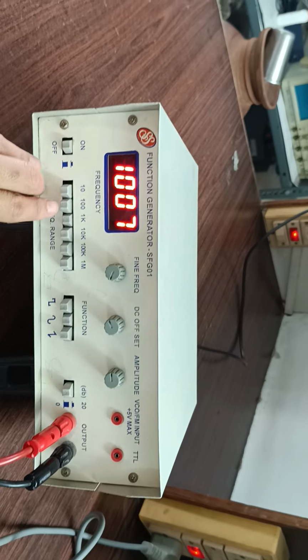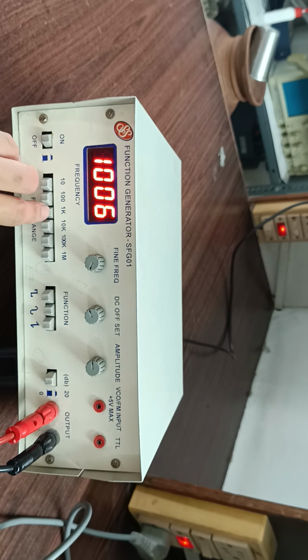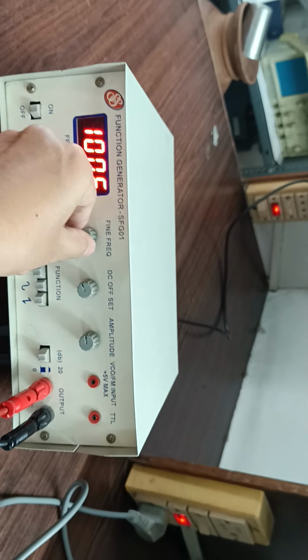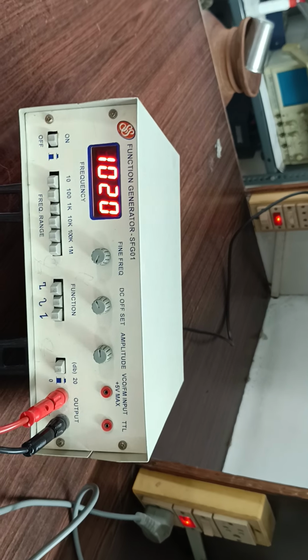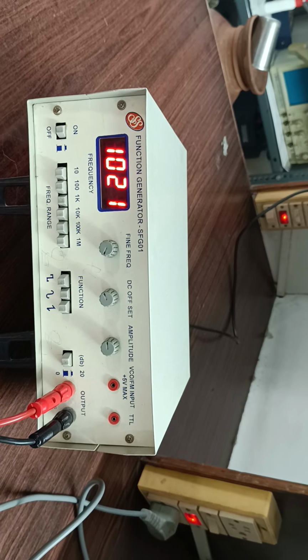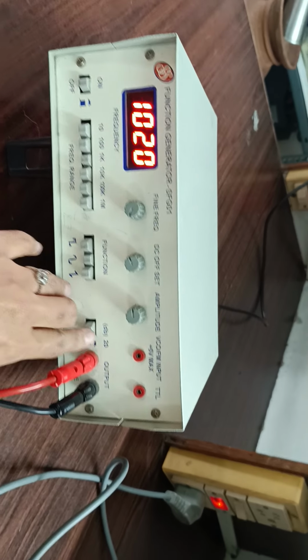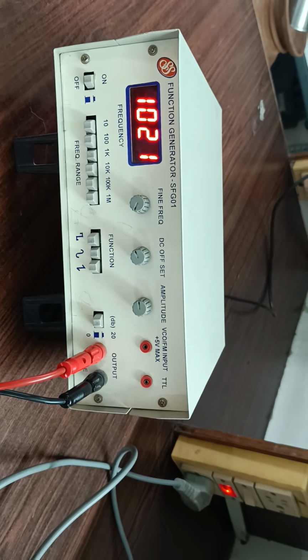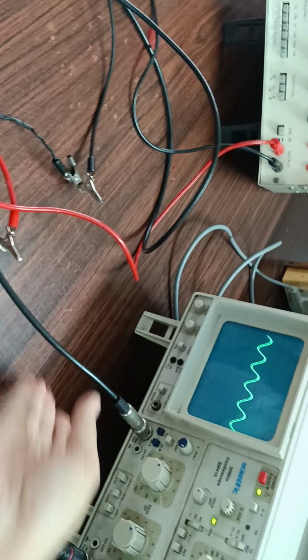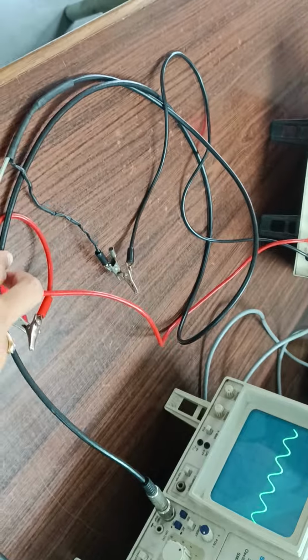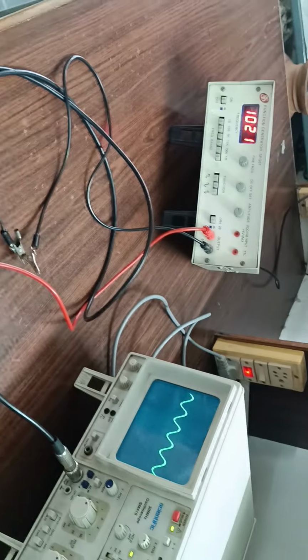Here you can see the knobs 10, 100, 1K. By keeping 1K and keeping the fine frequency knob maximum, you can set 1 kilohertz frequency in function generator. Make sure this attenuation dB knob has to be released, and the positive terminal is connected to channel 1 probe of CRO and the negative, like black terminal, is connected to black.